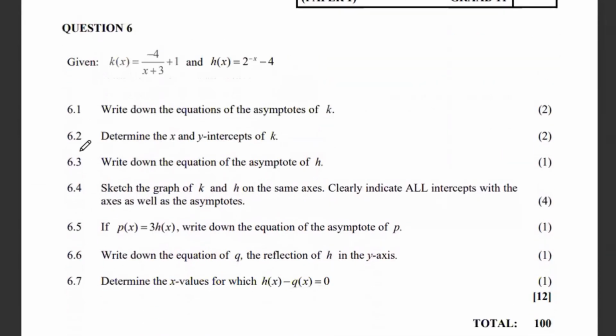All right, then lastly, question number 6, we have a hyperbola, and we also have an exponential graph. Then they want us to write down the equations of the asymptotes. Asymptotes is basically this and then that. So number 1, x should be negative 3, and y must be 1. That is how we write that out. 6.2, determine the x and y intercepts of k.